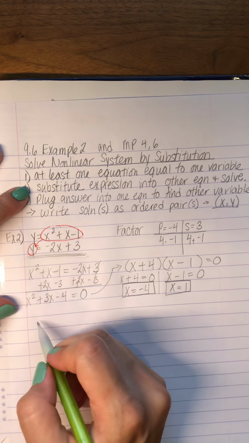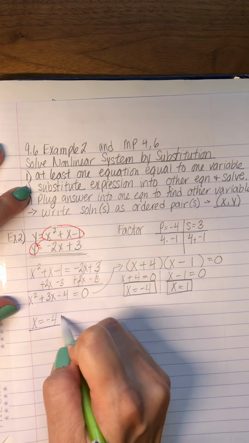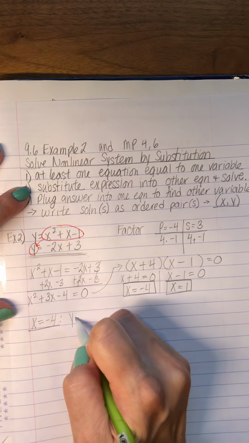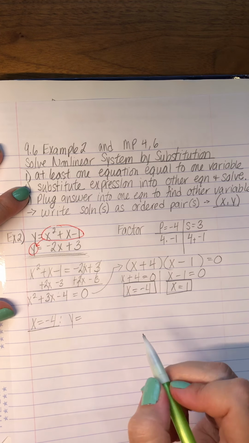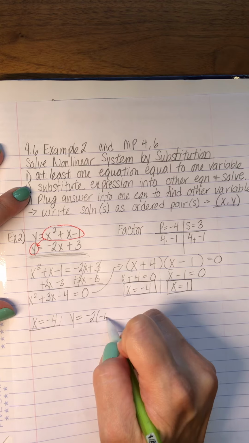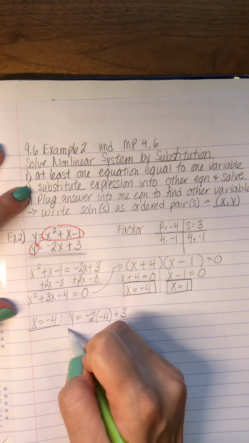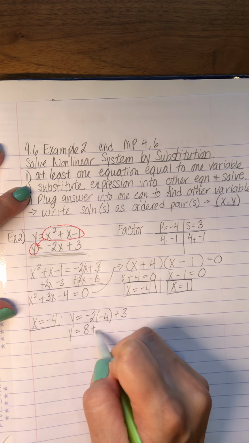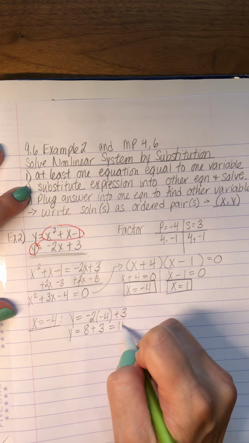So let's plug in x equals negative 4 into this linear equation. Let's find the y. So it's going to be y equals negative 2 times negative 4 plus 3. We get positive 8 plus 3 is 11.